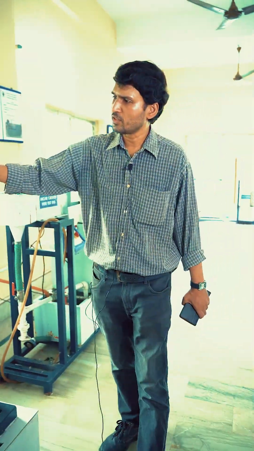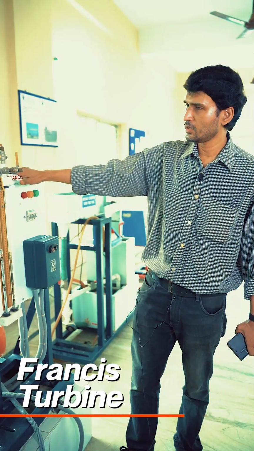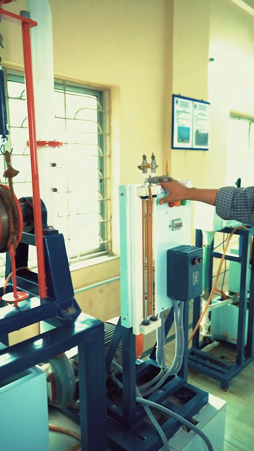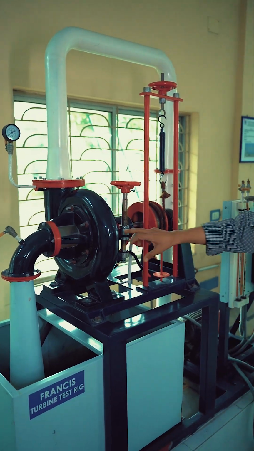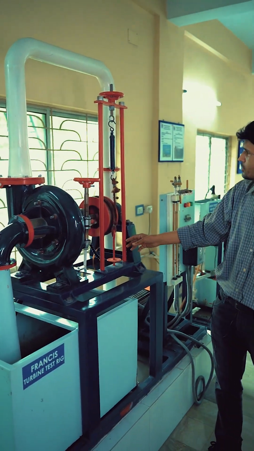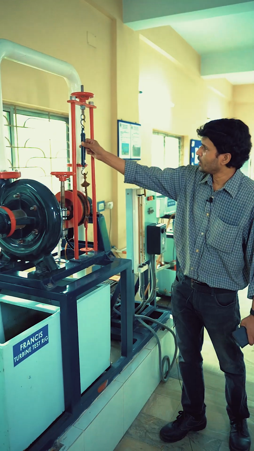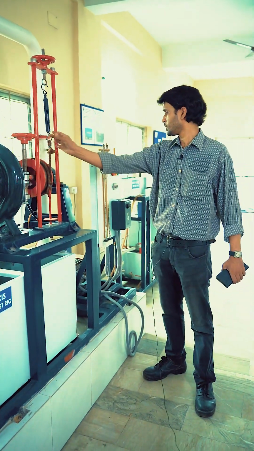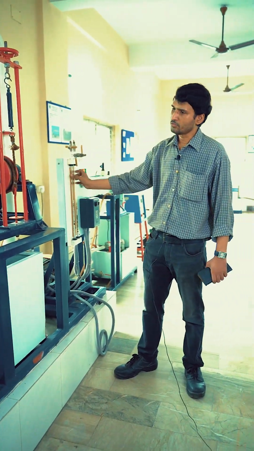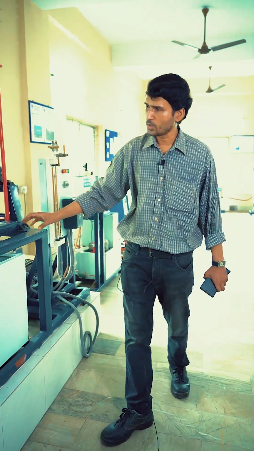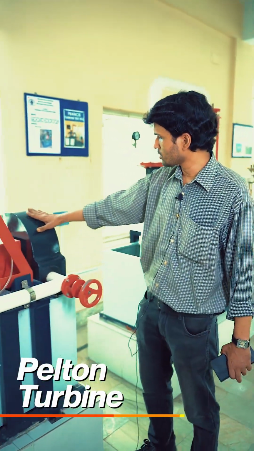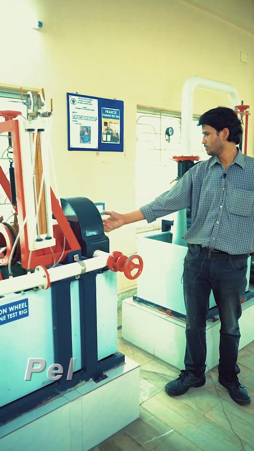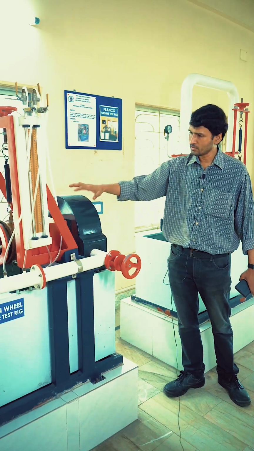And the next one is this Francis turbine. This Francis turbine is a very important experiment. And this machine, you can see the Francis turbine. The flow is taking place through this, and we can take the readings by using these components. So it is a very interesting and important experiment. You can see the exit tube here, the draft tube. And next one is this Pelton turbine. Here, you can see the blades are visible, the vanes are visible inside this.